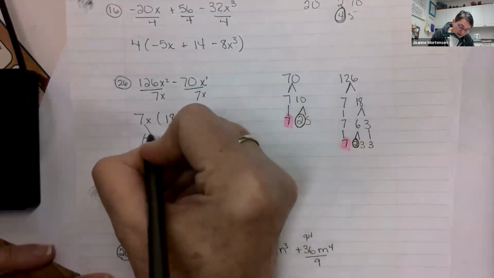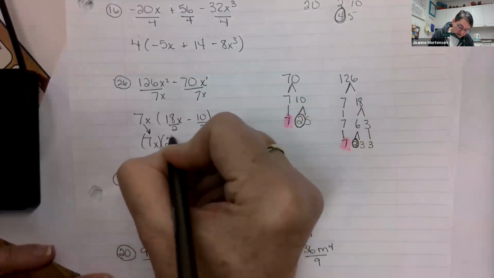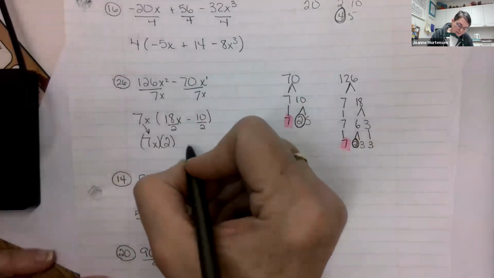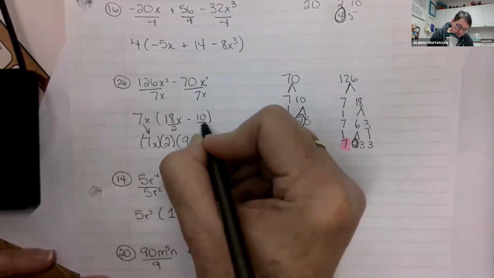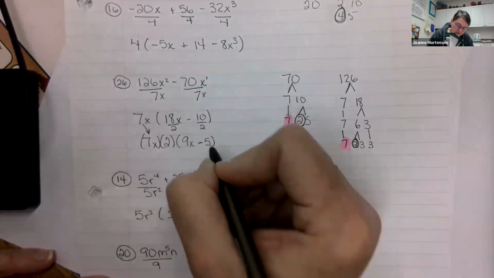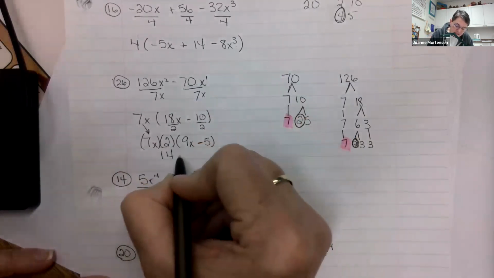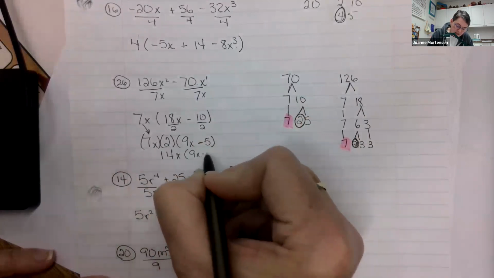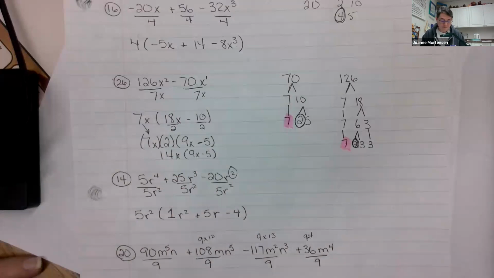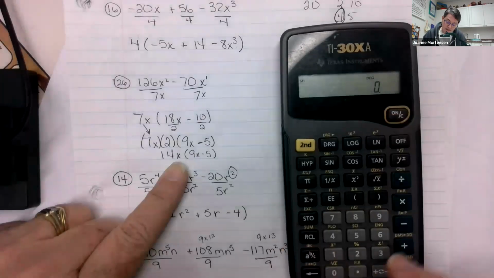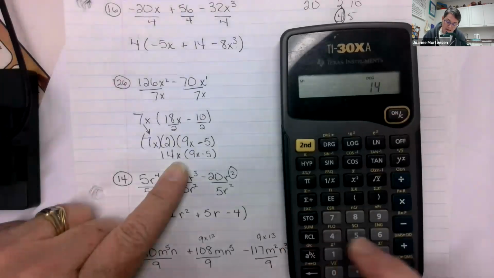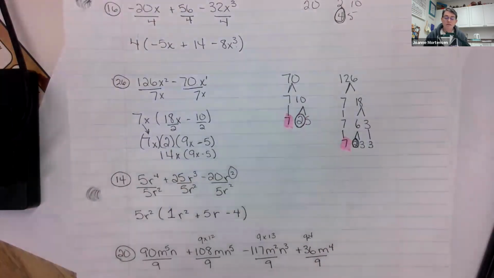So that's from there. Now we take the 2 from there. So 18 divided by 2 is 9x. 10 divided by 2 is 5. So it should have been 14x, 9x minus 1. Oops. So it's well worth your time to double check to make sure that there's no common factor. And I just want to make sure that 14 times 9, yep, that's giving me the 126. So that was an oopsie.